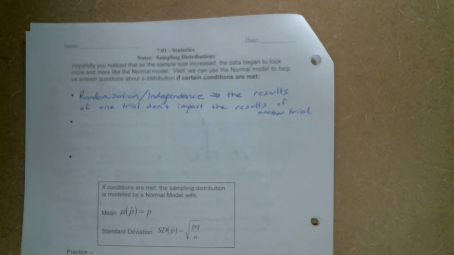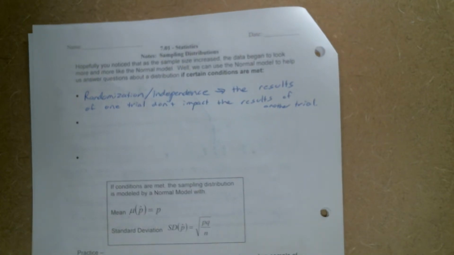The randomization piece is that you should always be gathering your data using random selection so that you're not letting biases creep into your selection process. And the independence part is saying the results of one trial shouldn't impact the results of another trial. Now, we also talked about that when you're sampling in the real world, you're almost always sampling without replacement, which means technically probabilities are changing and shifting as one person is removed from the group. But we also saw that that's not a problem as long as the 10% condition is met.